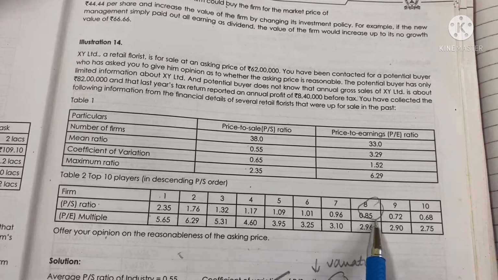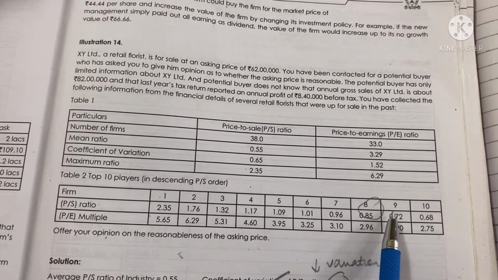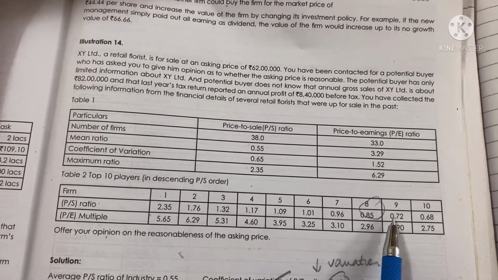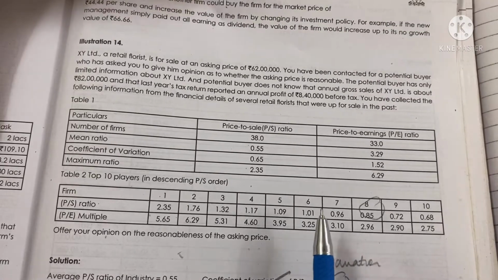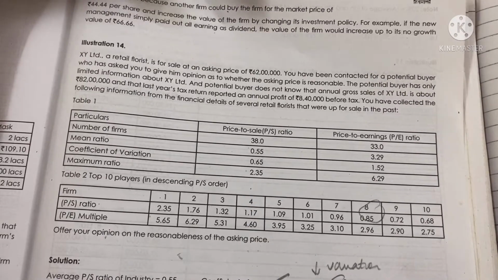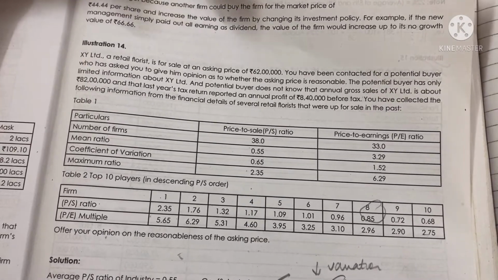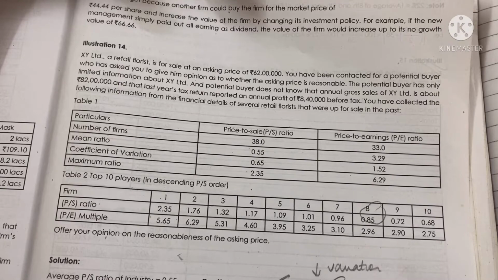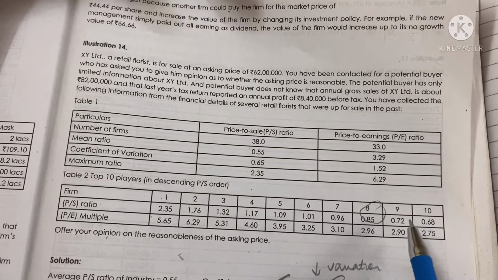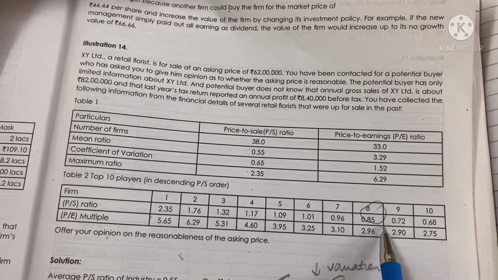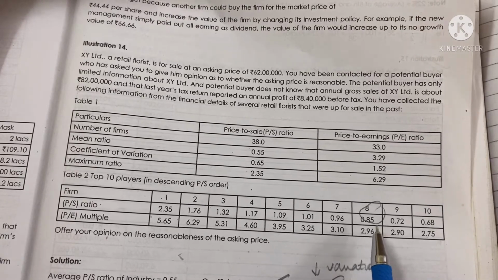See, we are here, the 8th player and the 9th player; we will find the average of those. The average of 8th and 9th is 8.5. 8.5 divided by the total number of firms, 38, gives a percentage of 22. In other words, we are among the top 22% of players. Now the asking price is 62 lakh on an 82 lakh business. With the average price to sales ratio, the price may be around 64.37 lakhs.